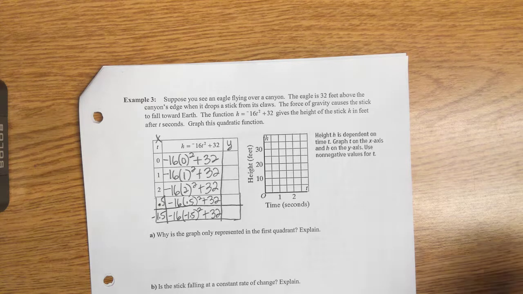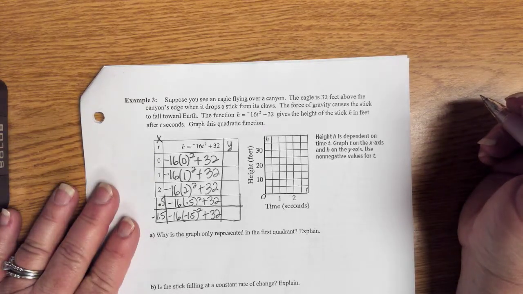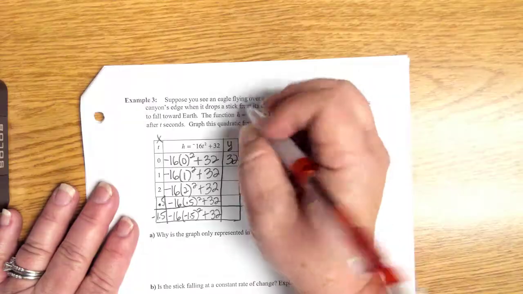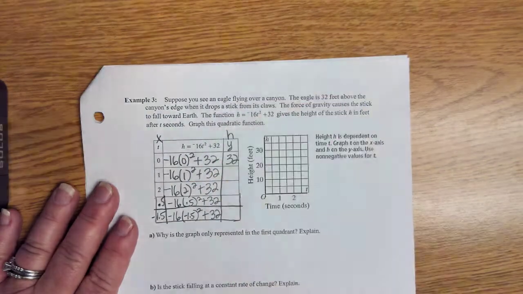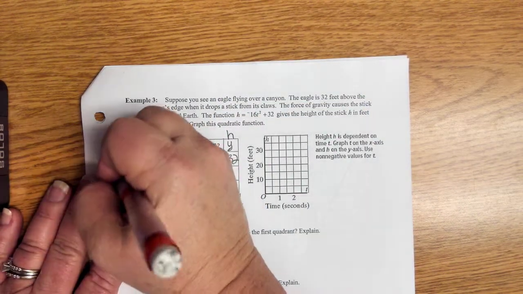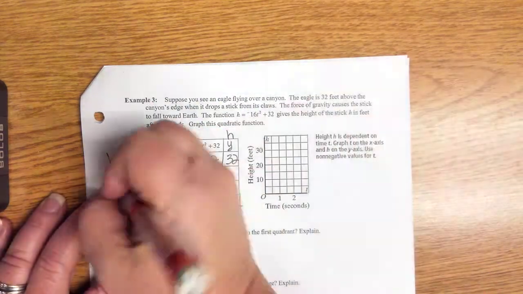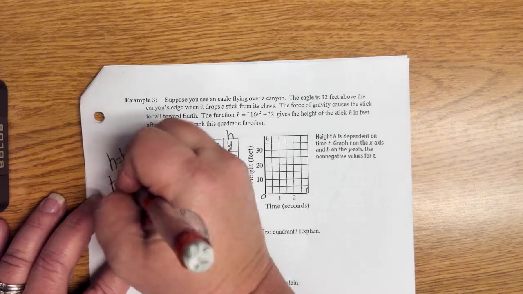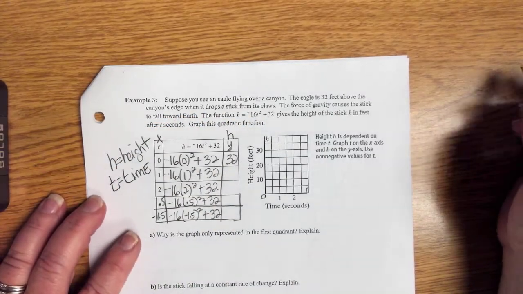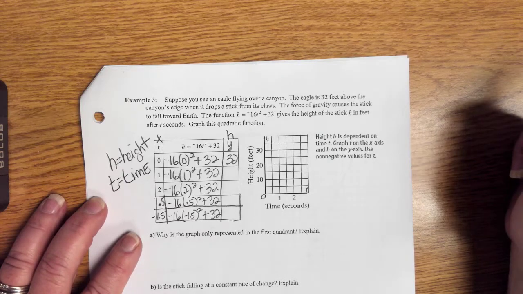All right. Here we go. What's the first one? 32. Very good. And remember that this is really my h, which is representing what? What is h representing? Height. Height. Okay? And what is t representing? When we're doing real life problems, we need to recognize what our variables are representing because it makes a big difference when we're trying to answer questions.